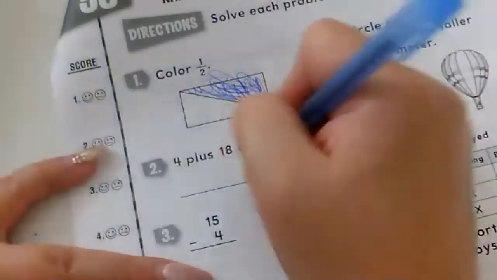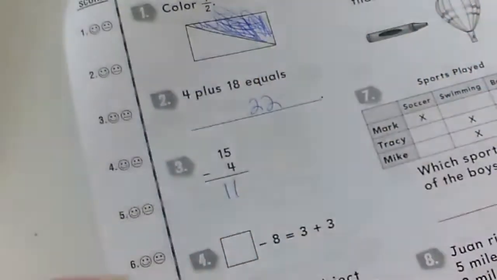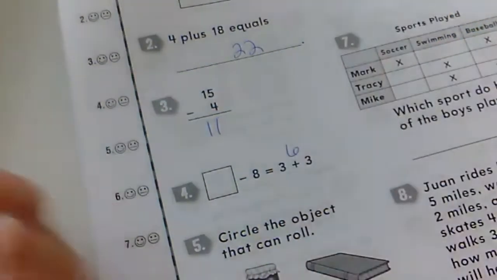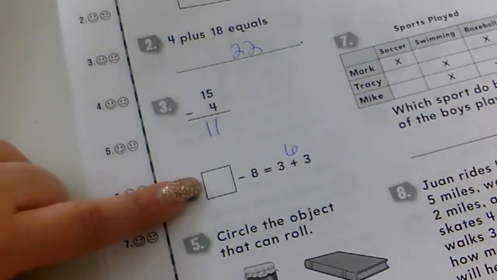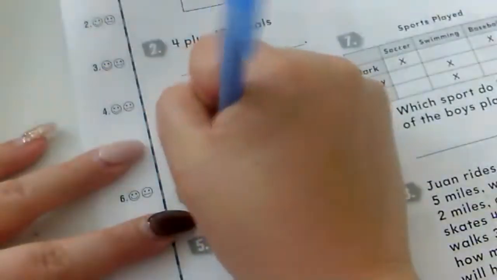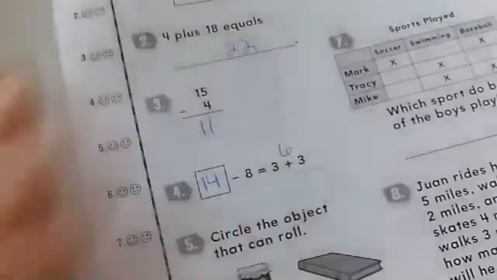4 plus 8 equals 22. 15 minus 4 equals 11. 3 plus 3 equals 6. I need this to equal 6. What number could I use? If you said 14, you were correct. You get to play with numbers too. Play around with them until you find the right number, but 14 minus 8 equals 6.